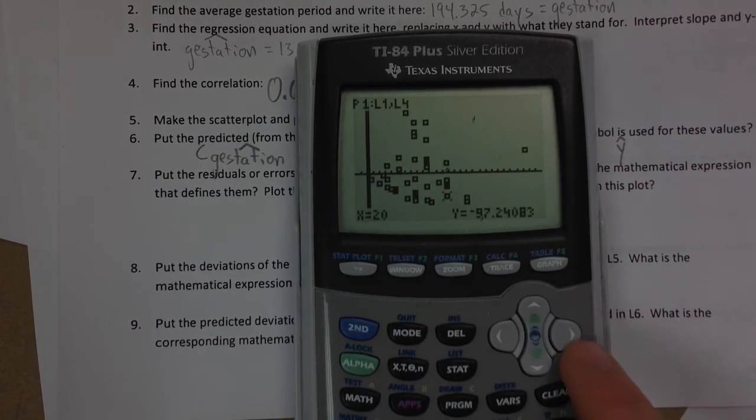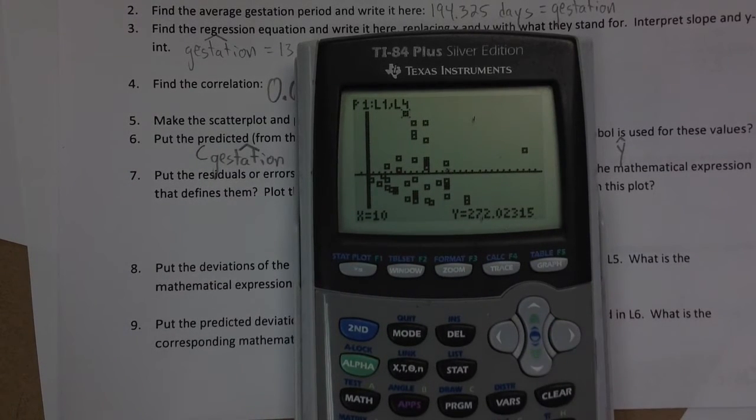And you can hit trace and see these values if you keep pressing to the right. And maybe I can get to that animal fairly quickly that has that largest absolute value residual. There it is. And we saw that animal before. What animal was it? The giraffe. Very good.